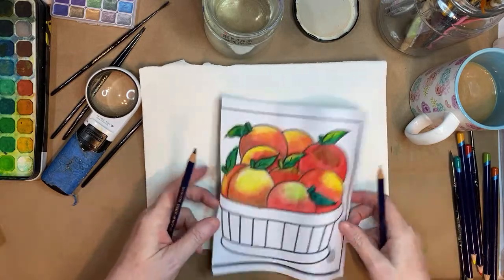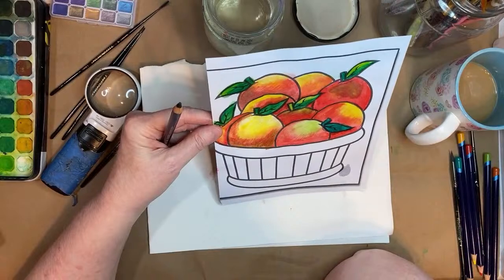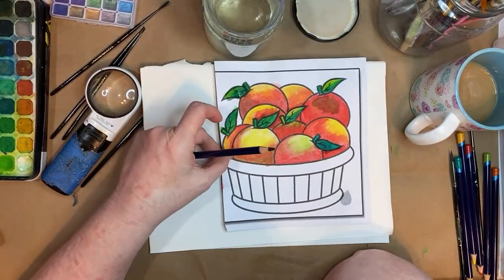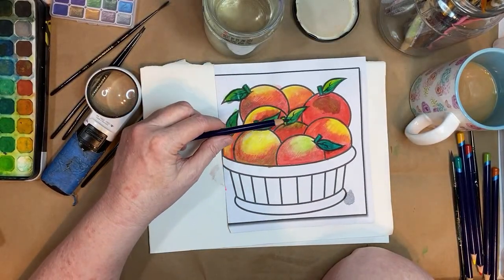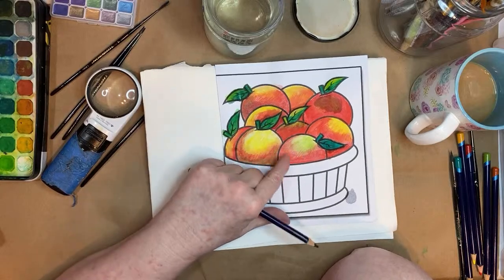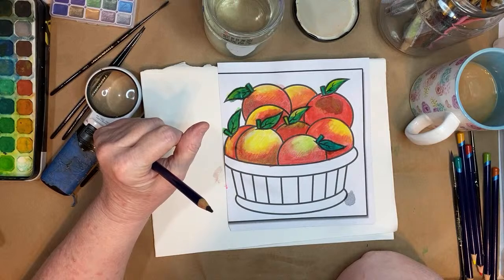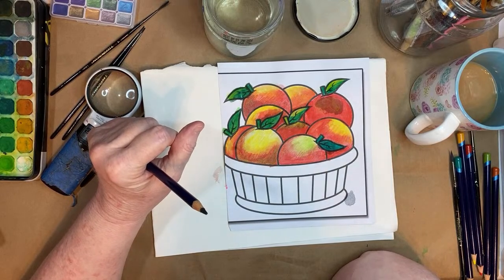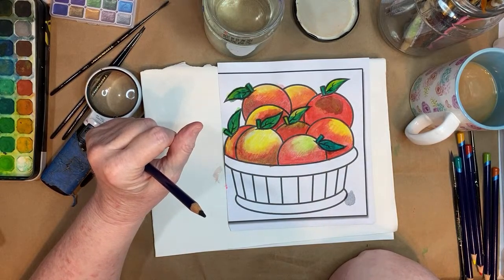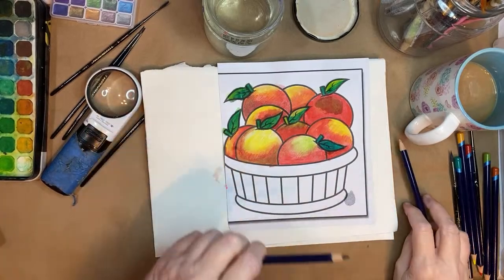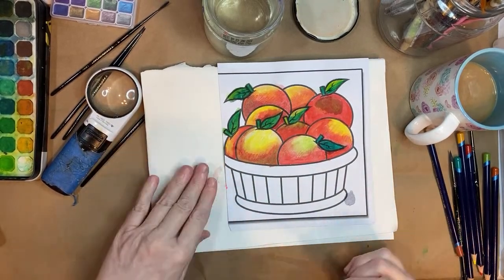I might, when it dries, Shay, go in with some deeper red colors. I can use my artist pens to add some more red and make it look more like apples. It does look like peaches right now, huh? I'm okay with peaches. I like peaches.